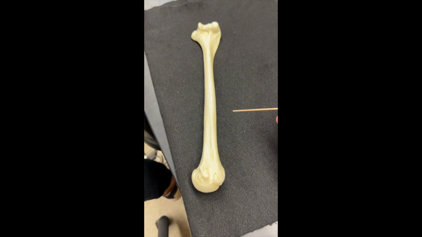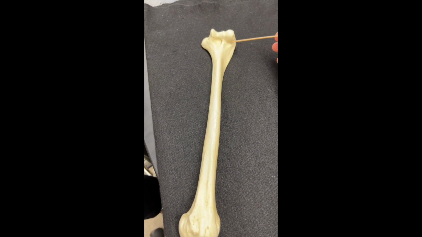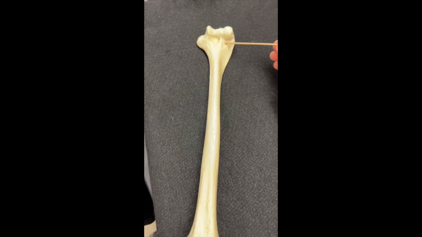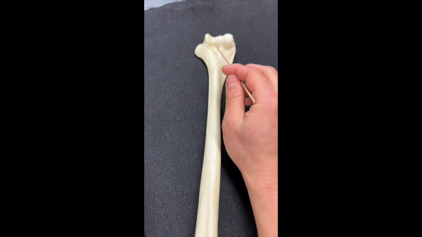So then you can think of this as the lateral side of the humerus. So the radius is going to be on this side of this imaginary body. So this would be radial fossa, and coronoid fossa is medial because that's where the ulna is.